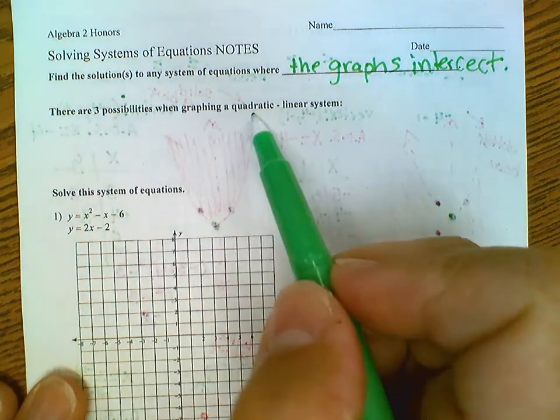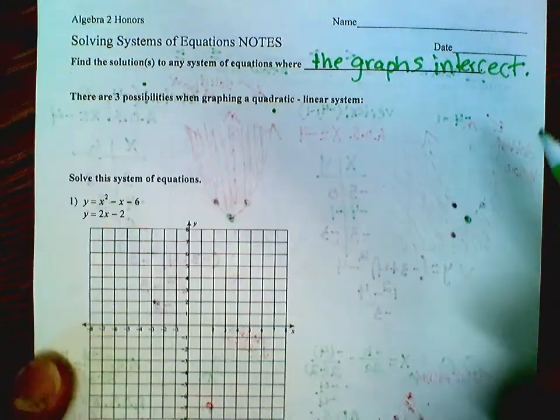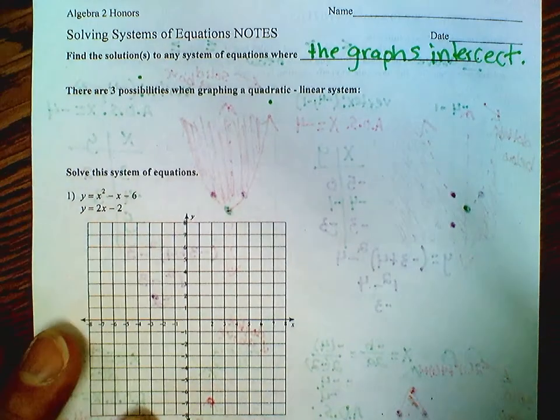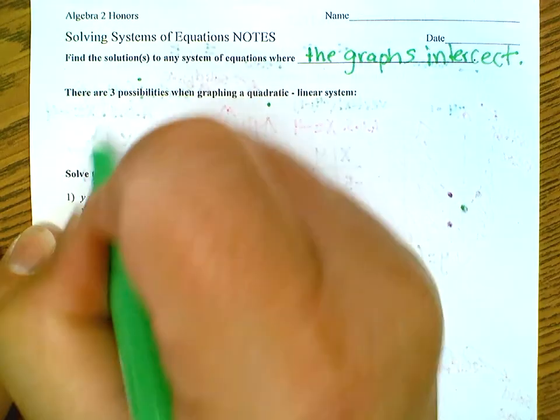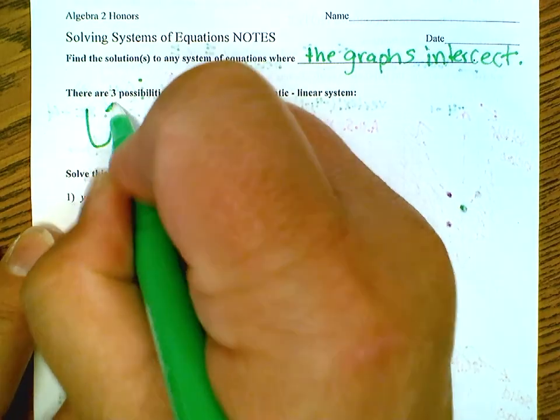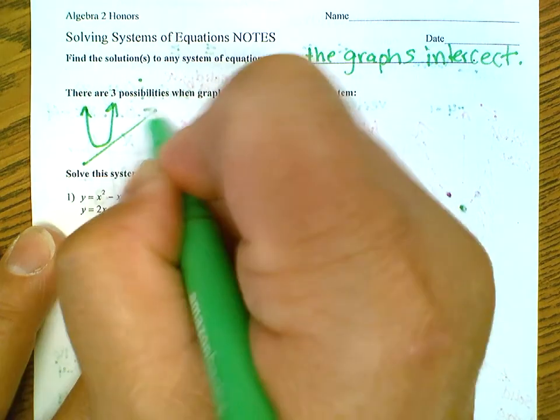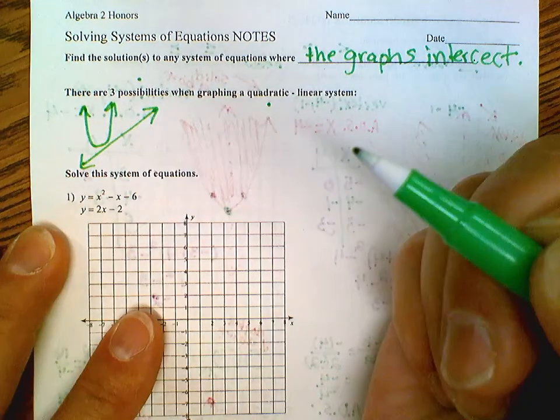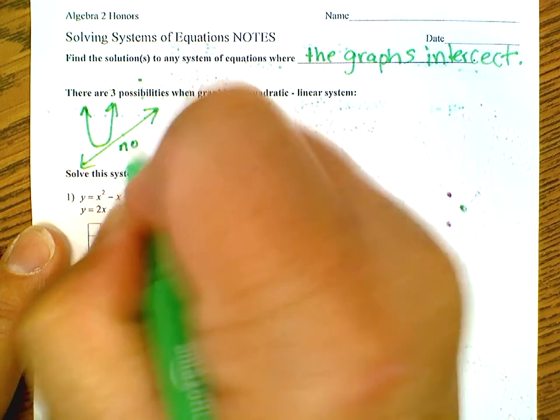So when we have a quadratic and a linear system, we have three possibilities. So one of the possibilities is, say, I have this, and these do not intersect, so we have no solution.